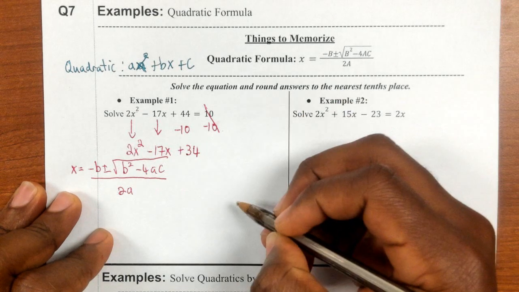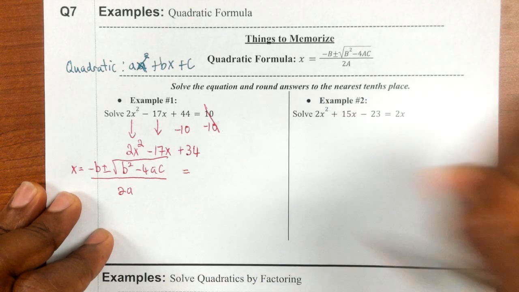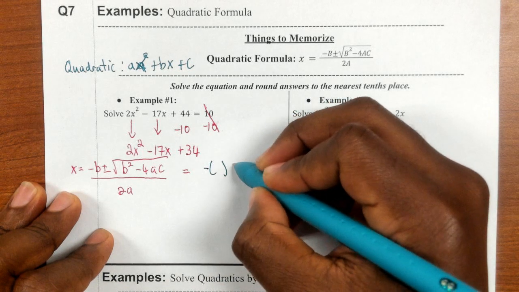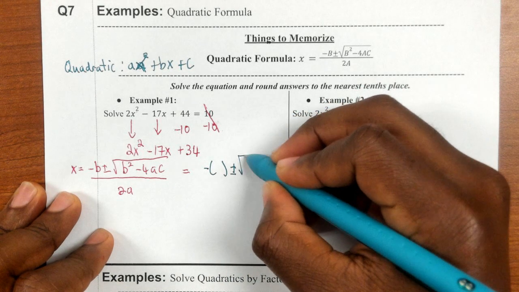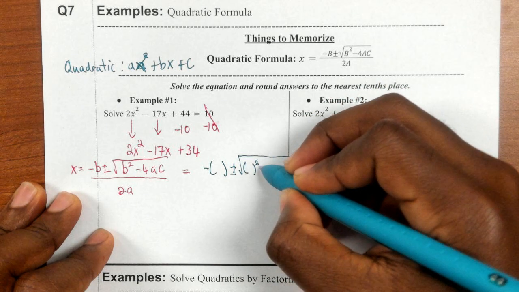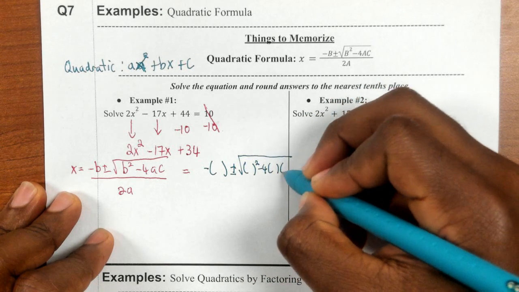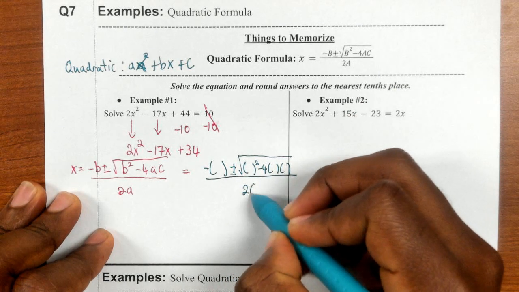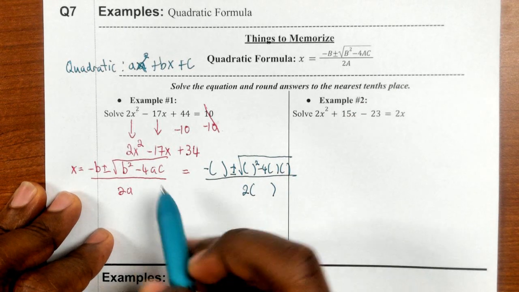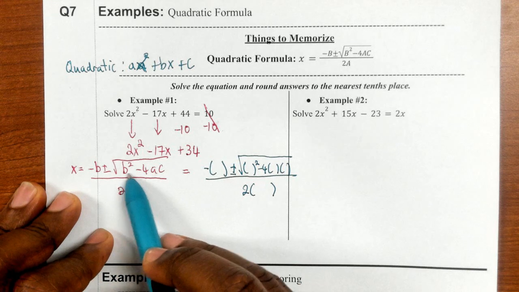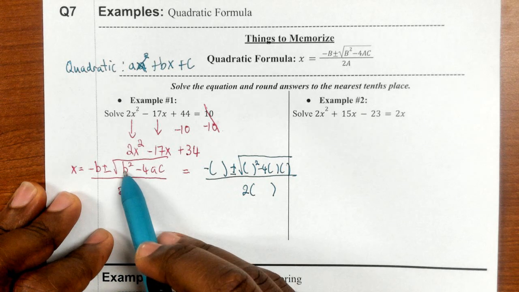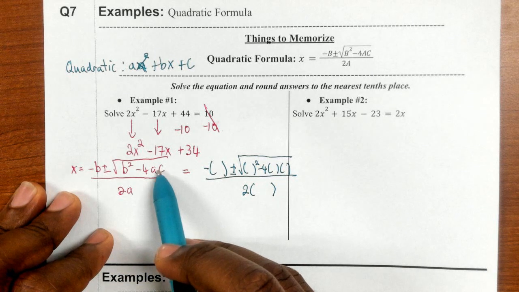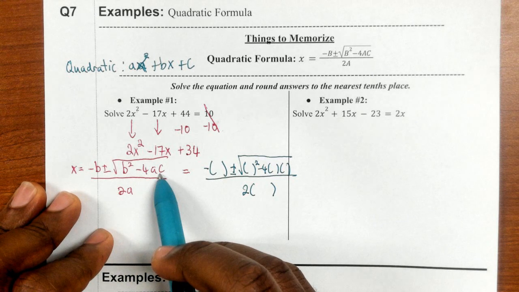A lot of times I'll set it up like this: negative parentheses, plus or minus square root of parentheses squared minus 4 parentheses parentheses, all over 2 parentheses. If you realize, your discriminant is the same thing as what's underneath the square root in the quadratic formula. So if you remember the quadratic formula, you will remember the discriminant.